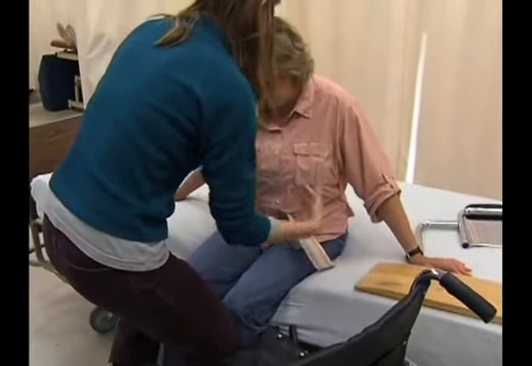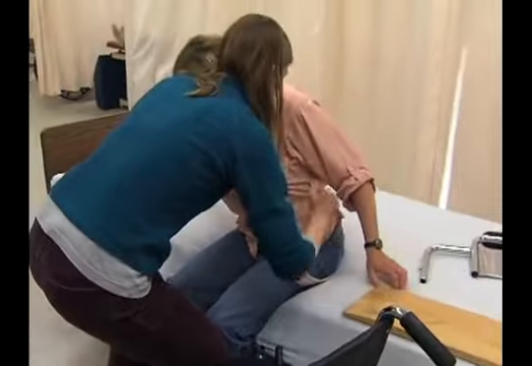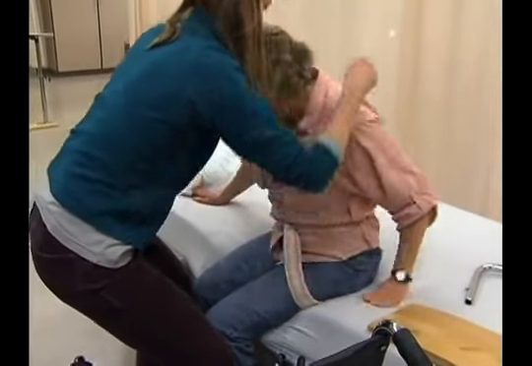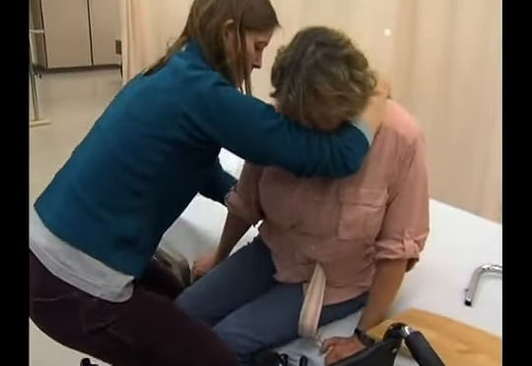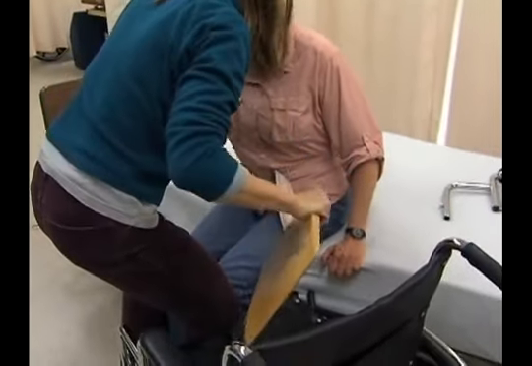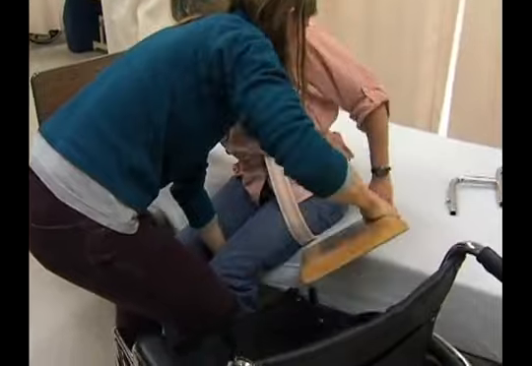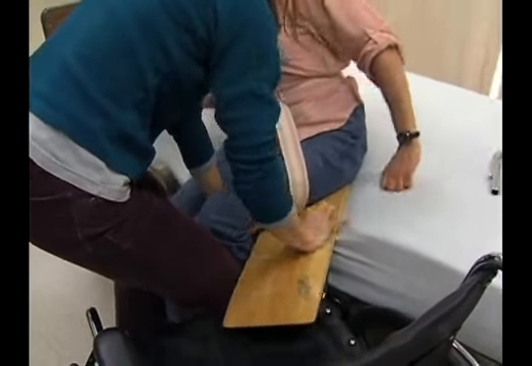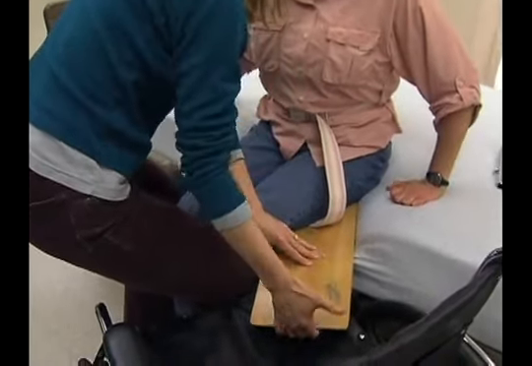Okay, we're going to scoot you forward just a little bit on the bed. So lean to the side here, and I'll help you with your hip. And lean there. I'm going to get a little bit closer to your chair. Nice job. All right, now do you have yourself in the balance here? I'm going to make sure we get this board all the way underneath you. There you go. Now make sure you don't get your fingers under here.